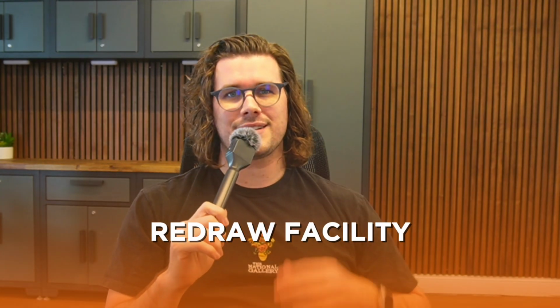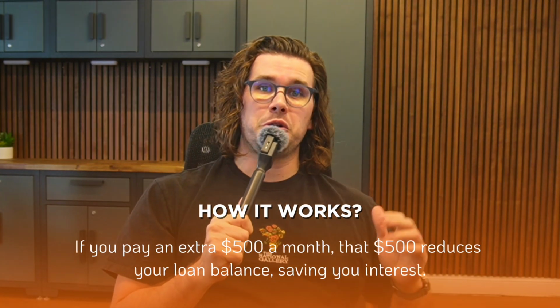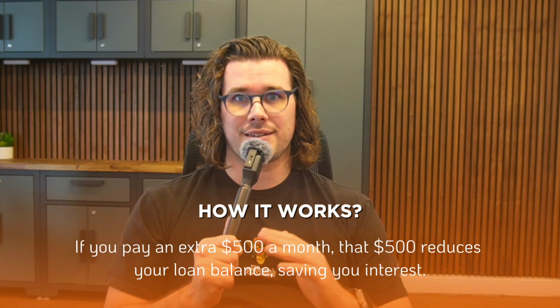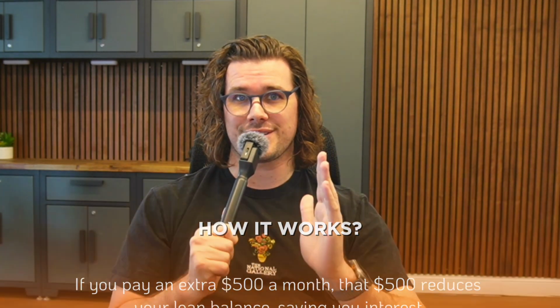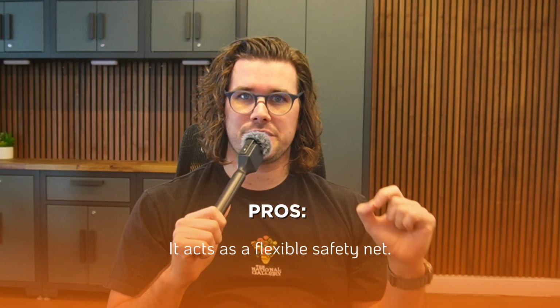The other feature is finally redraw facilities, and this is a little bit complex, but essentially the feature allows you to access any extra repayments you've made onto your home loan beyond your scheduled minimum payments. How it works is if you pay an extra $500 a month, that $500 reduces your loan balance, saving you interest. Now, if an unexpected expense comes up, a redraw facility lets you pull those extra funds back out. The pros there is it acts as a flexible safety net.